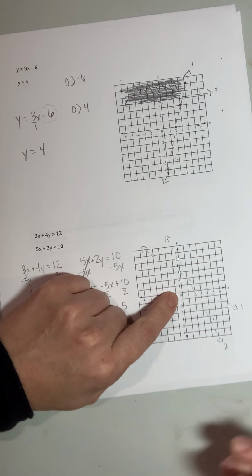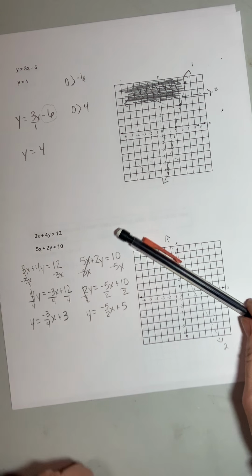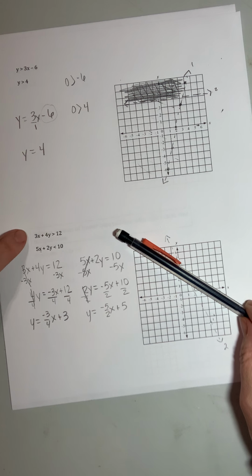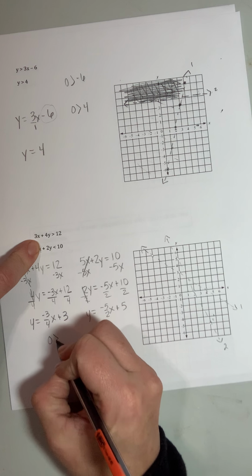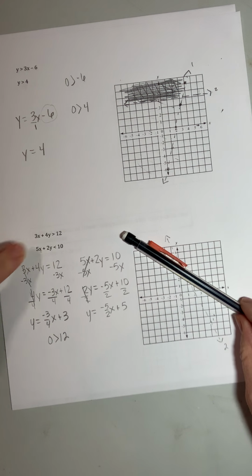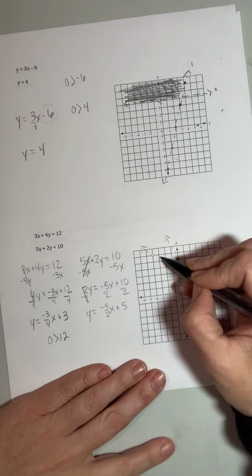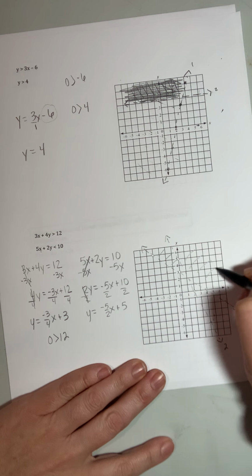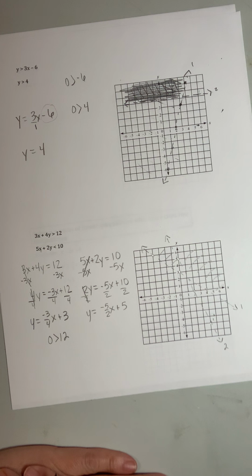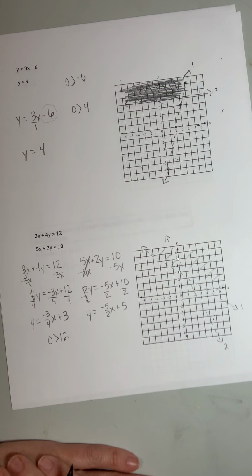Okay, I can use 0, 0 again because it doesn't touch. So based off of this line, if I put 0, 0 in, 0 times that is 0, plus that is 0, so I have 0 is greater than 12. Is 0 greater than 12? No, it is not. So that means I'm going to shade above because I can't include the test point. You only include it if it works.